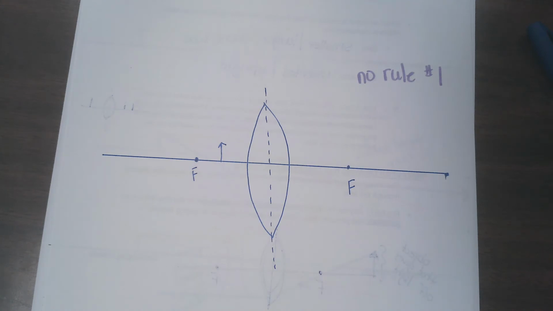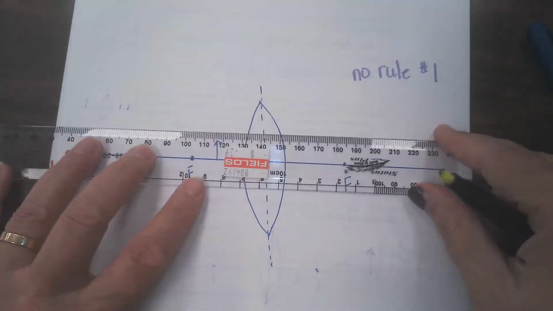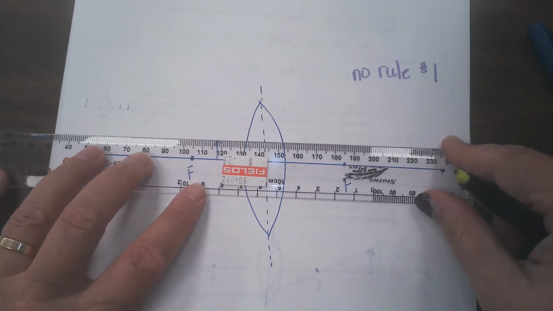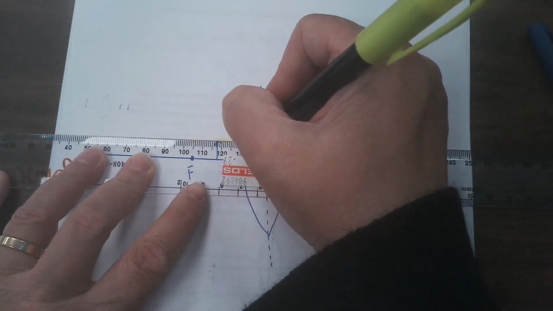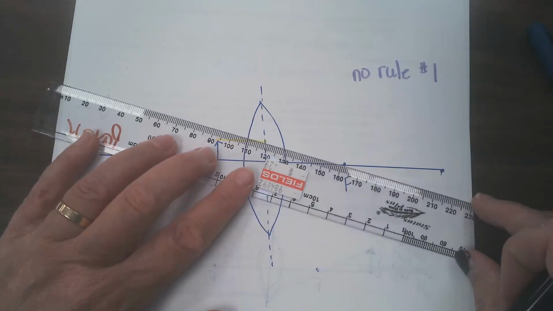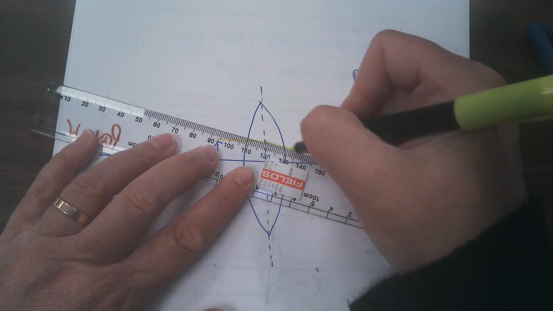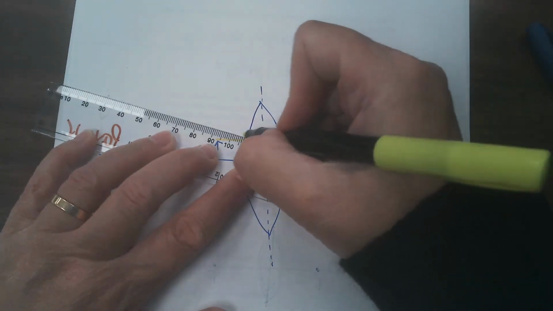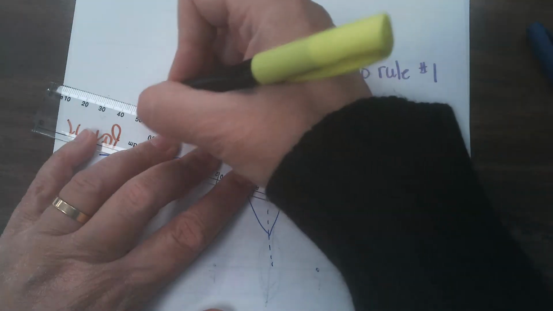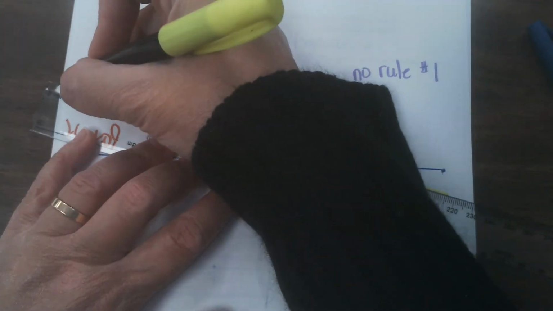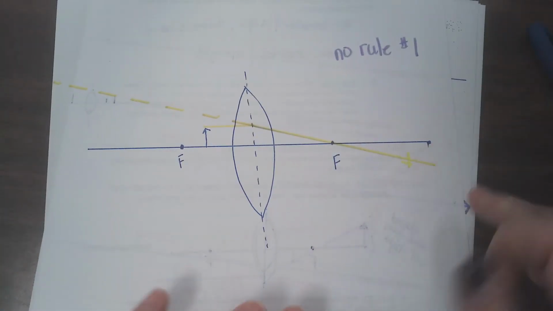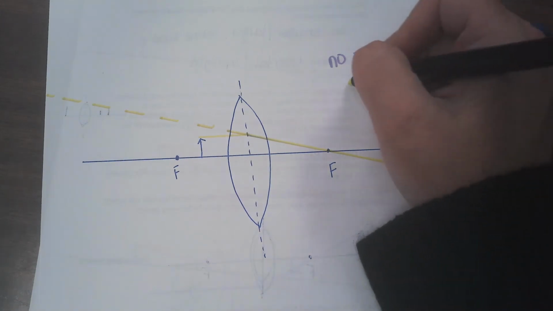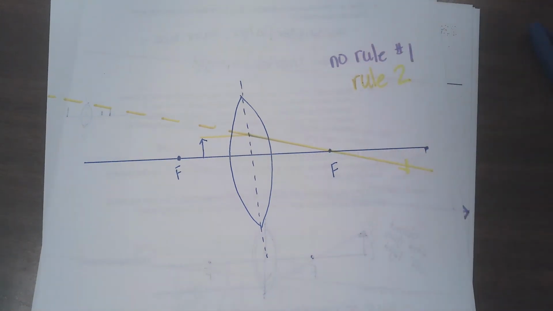Okay. Rule number 2 says run parallel to the principal axis like this, and then through that focal point, which we're going to do. But knowing that this ray, in theory, extends that way as well. Okay? So this is rule 2.